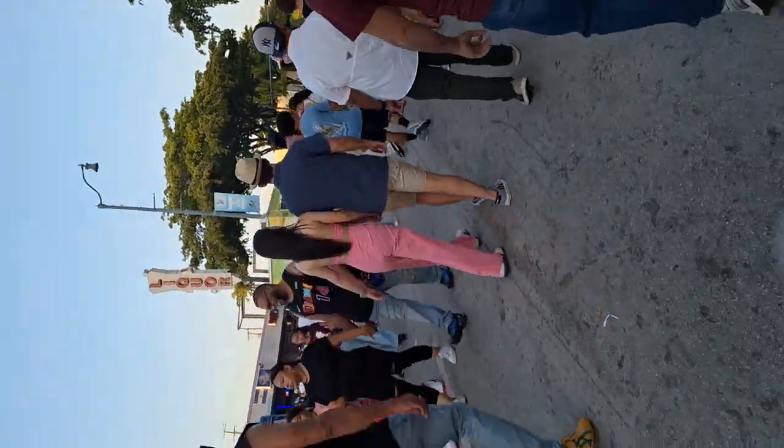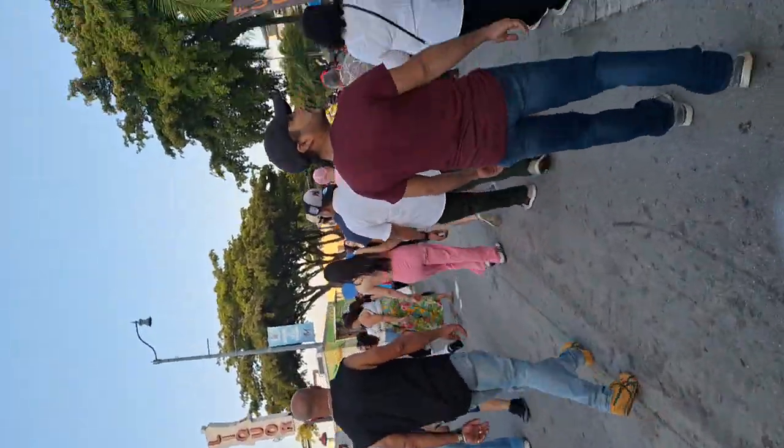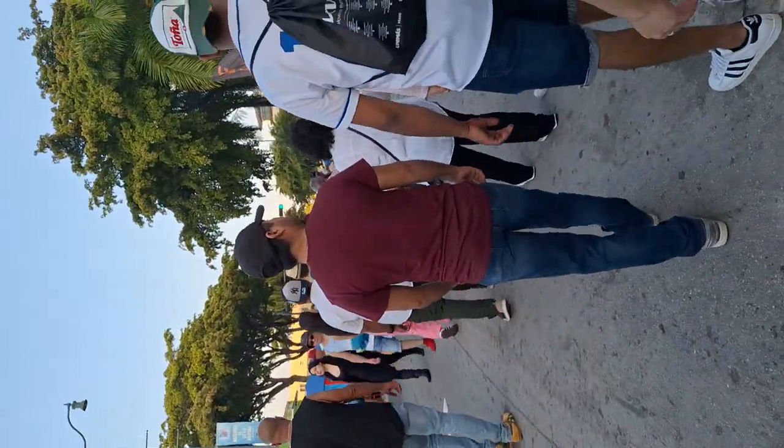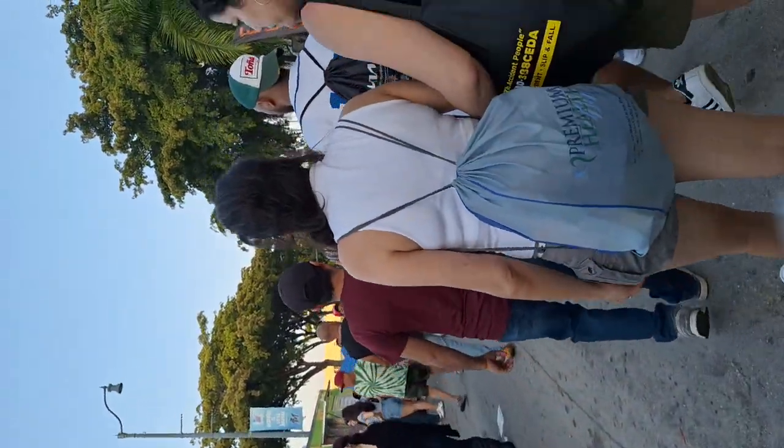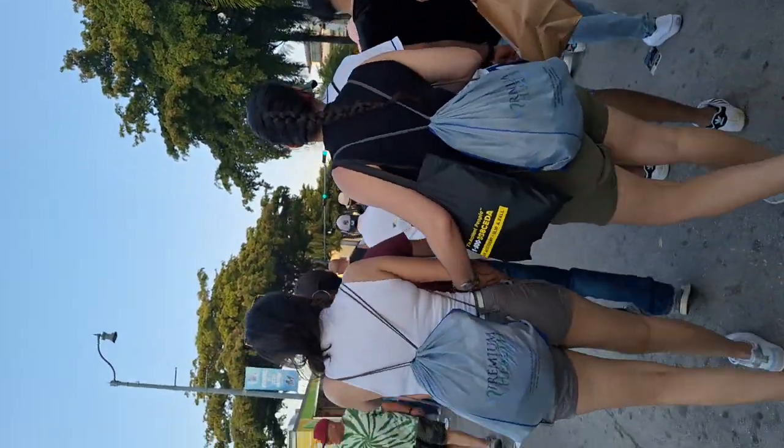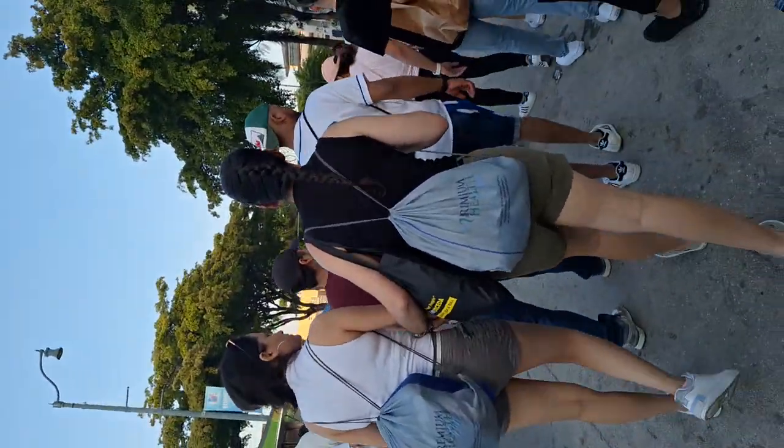Look at this with one leg. Yeah. Here's the other leg. It's always big here, next to the liquor store. They make their own party.